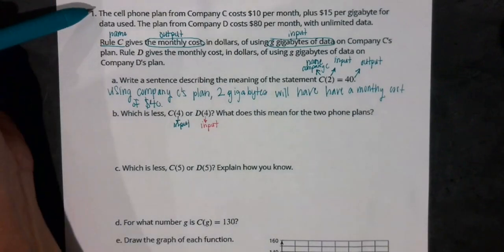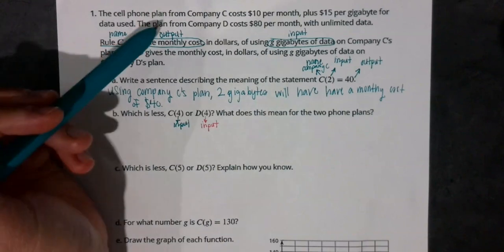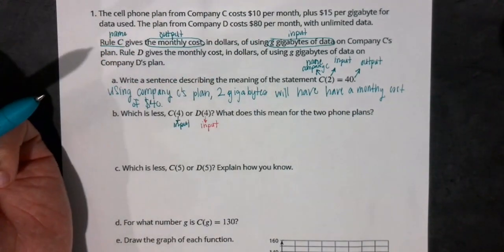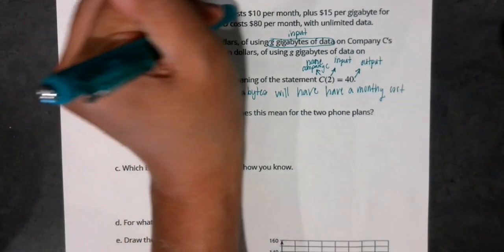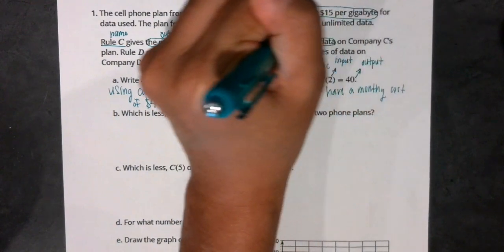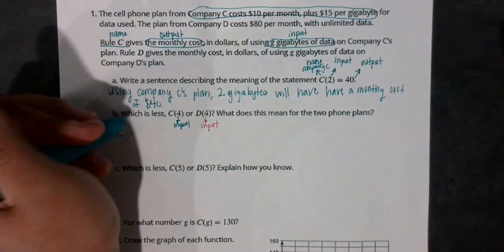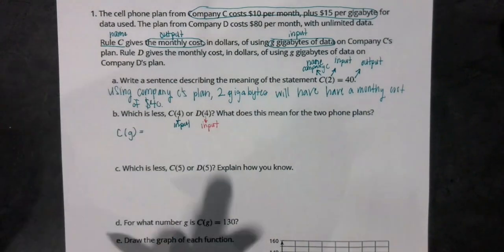If I go back to the question stem at the beginning, I can actually write an equation for Company C and write an equation for Company D because it does give me information about each company. So it says here that the cell phone plan for Company C costs $10 per month plus $15 per gigabyte of data used. And this follows from Unit A, where students are writing equations based off of real-world situations.